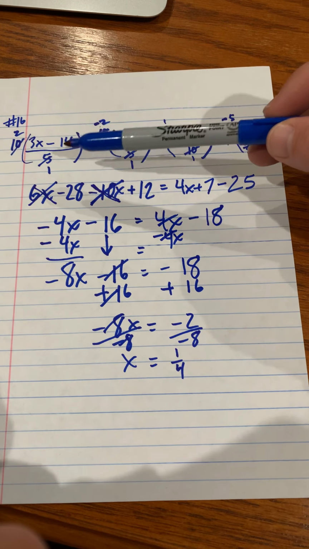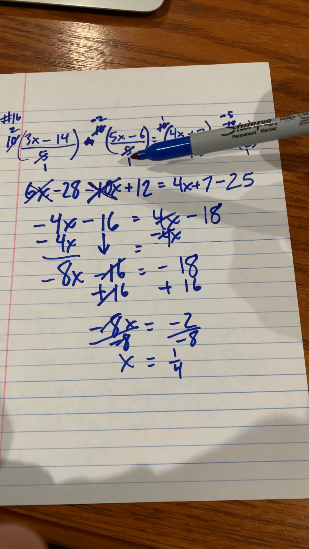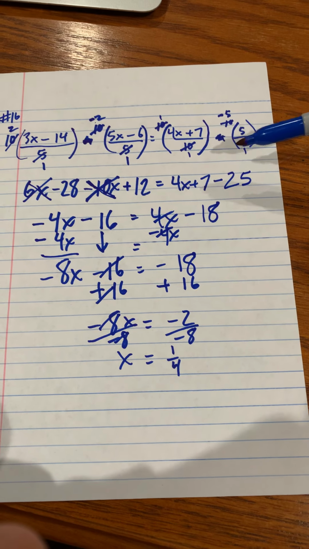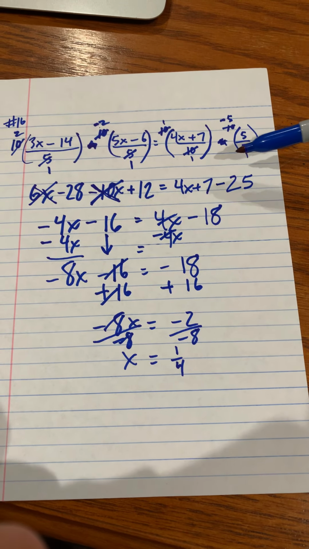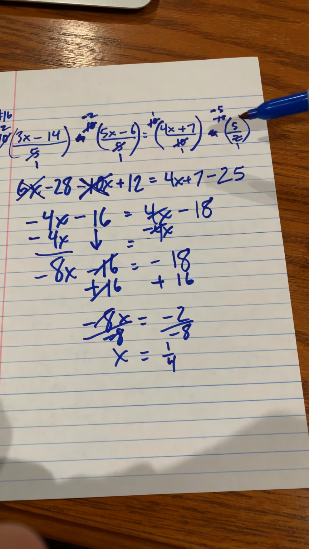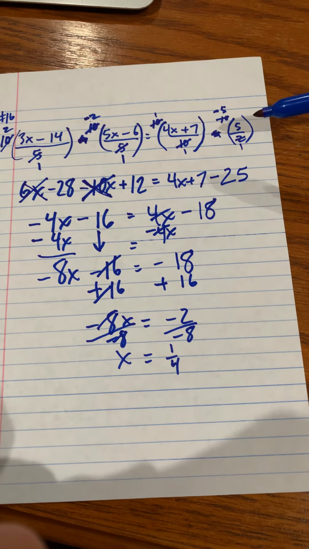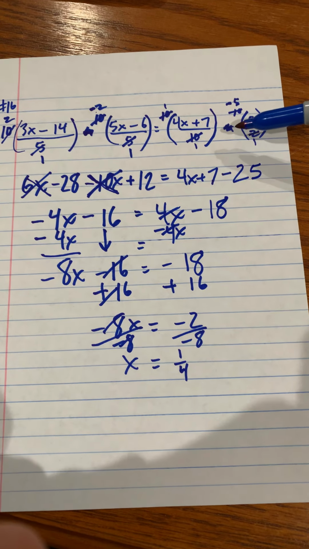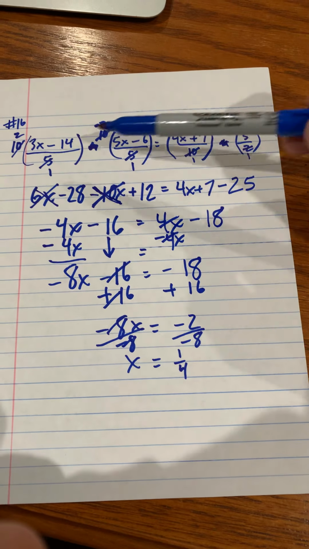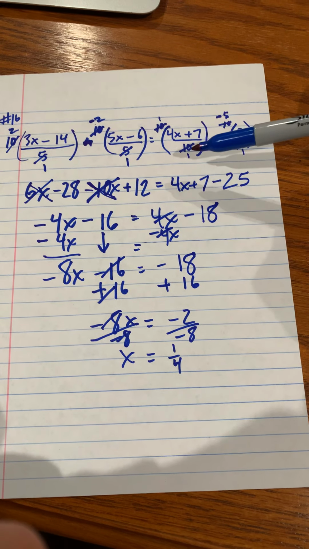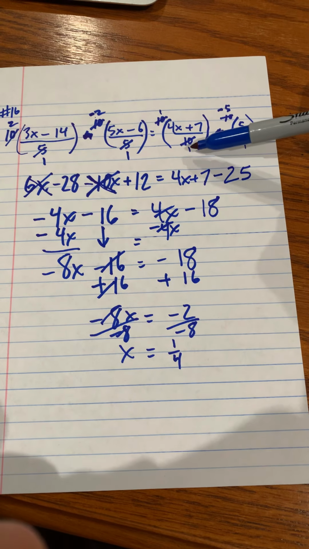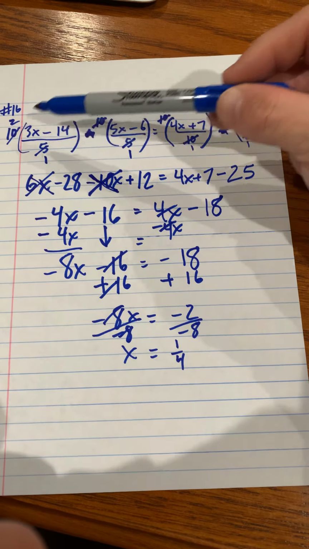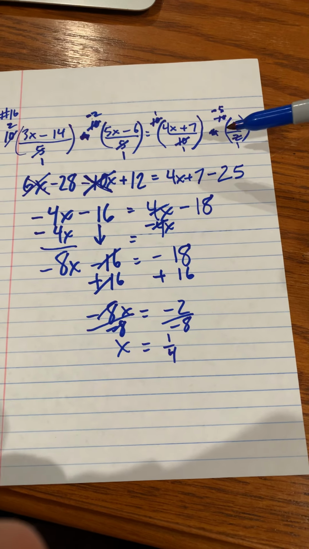But going back to the beginning, we determined what our least common denominator was, because the way that we clear an equation of all the fractions, because life is so much simpler when there's no fractions, right, is we multiply every term by whatever the least common denominator would be, which in this case would be 10. So we multiplied every term by 10.